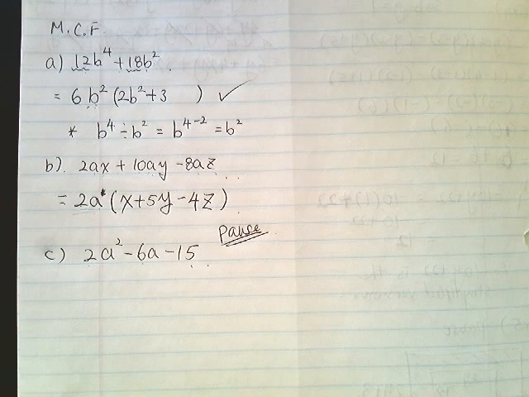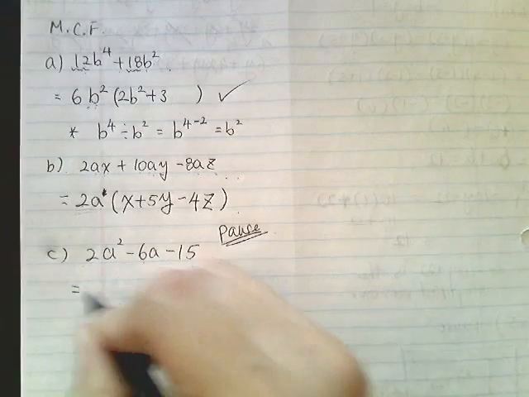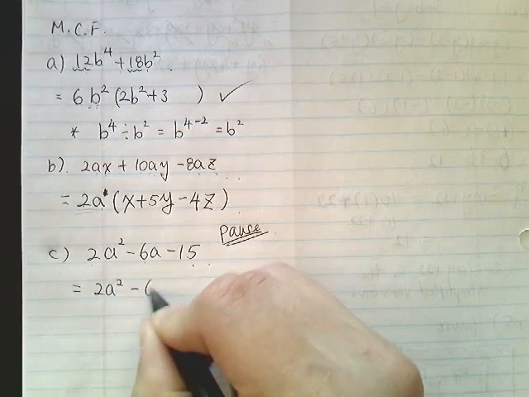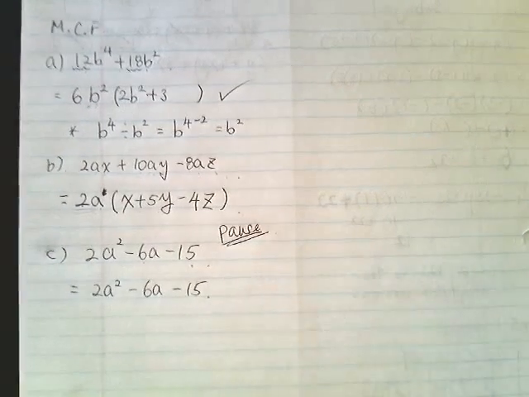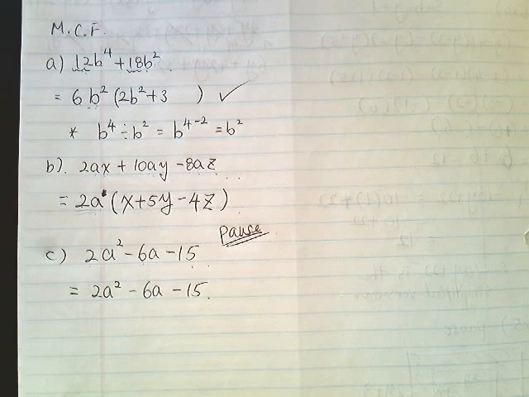So there is no common factor of 2, 6, and 15. So there's no number coming out of it. Now, then take a look at a squared, a, and 15. A squared has a, and a has a, but 15 doesn't have a. So a cannot even come out. So your answer to this will be simply 2a squared minus 6a minus 15, since there's nothing to take outside.